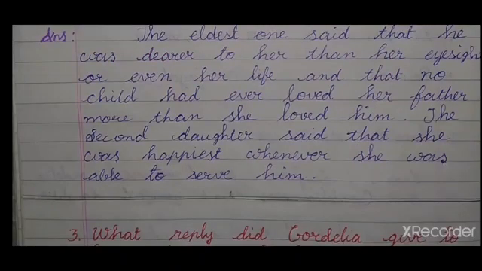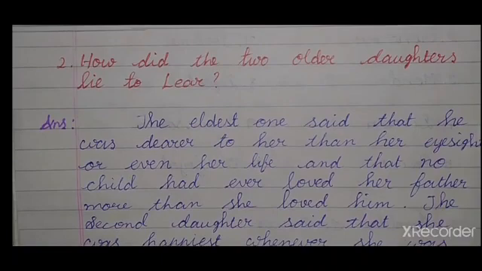That means no one loved a father like her. The second daughter said that she was happiest whenever she was able to serve him. Whenever she was able to help her father, she was the happiest person in the world. So like that, two daughters lied to their father, King Lear.